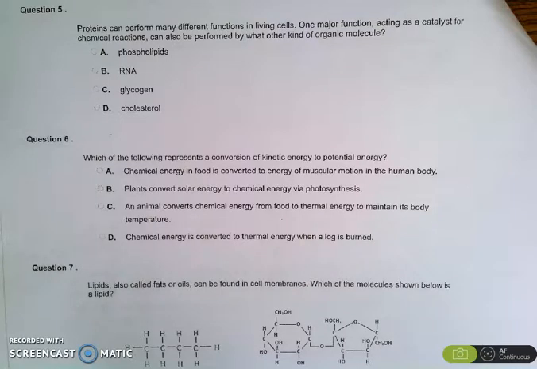Question 6, B. Solar energy is a form of kinetic energy because the electromagnetic waves are in motion. Plants convert this energy to stored chemical energy, which is a potential energy that can be later used for life processes.